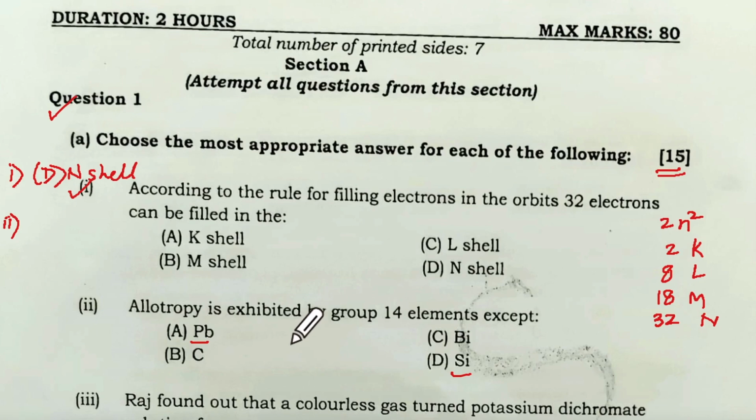Which page is it? Where did you find it? You just say yes, ma'am. Where is it written? Page 89. Page 89. Did you find it? Read it. Exhibited by elements of group 14 except Pb.